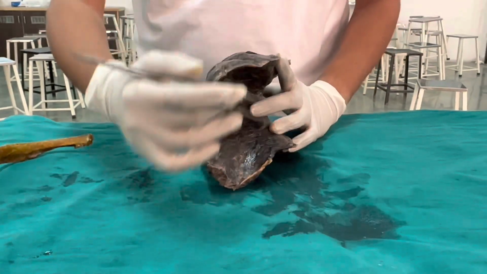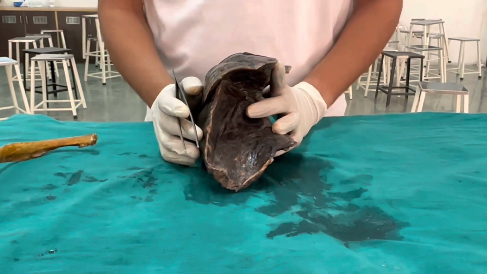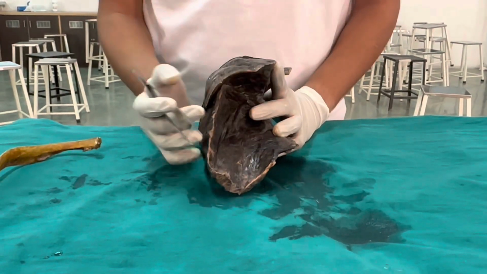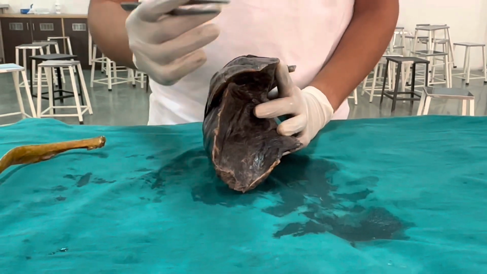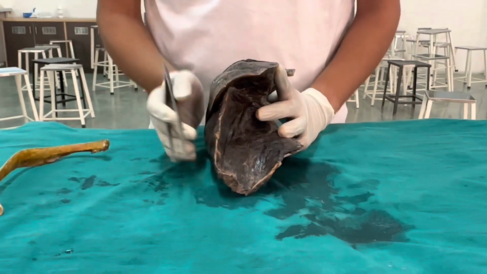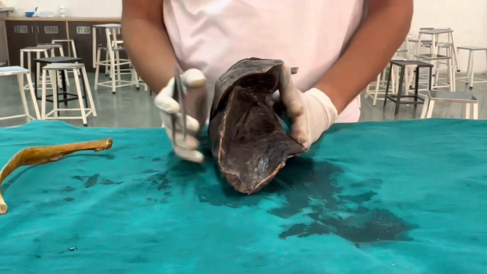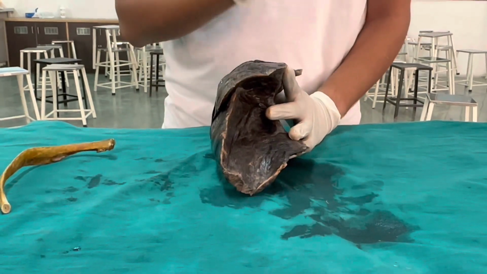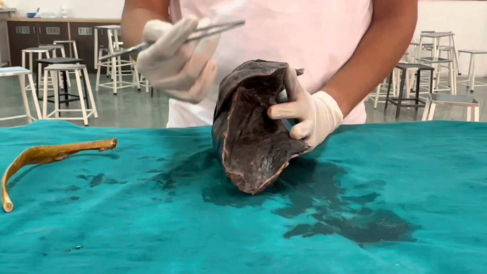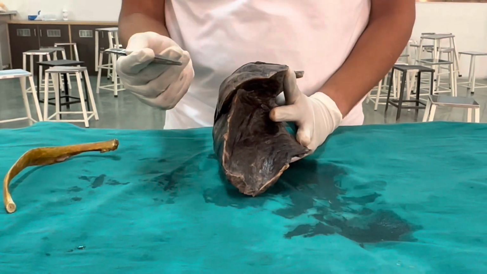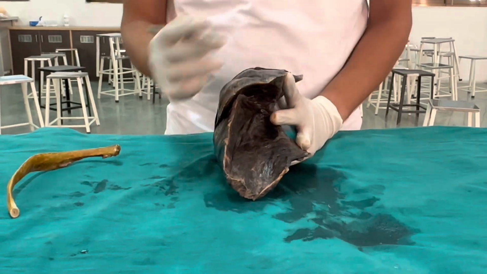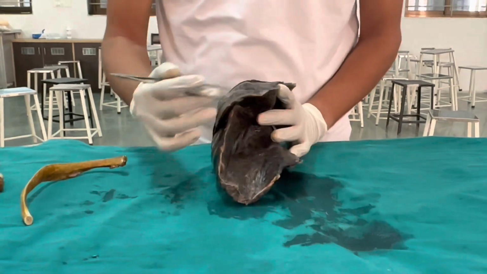Generally it will be resting on the diaphragm, and if it is a right lung, it is separated from the right lobe of the liver by the right dome of the diaphragm. When it comes to the left side, the left lung is separated from the left lobe of the liver, as well as spleen and stomach, by the left dome of the diaphragm. Okay, so that is about the base.